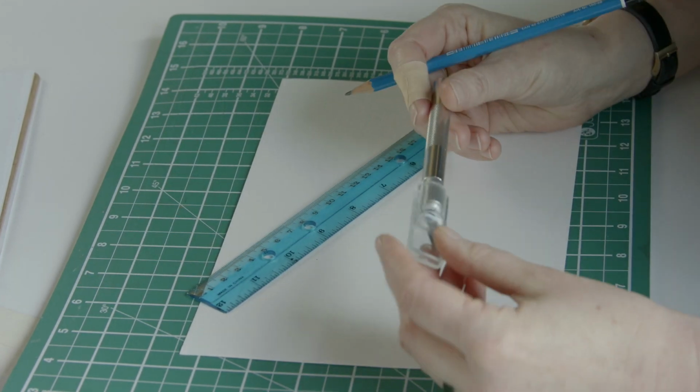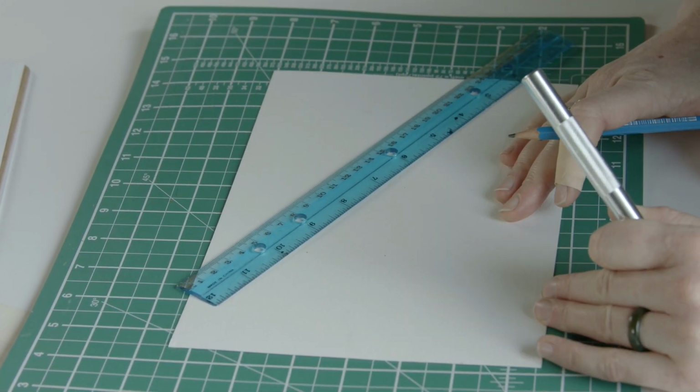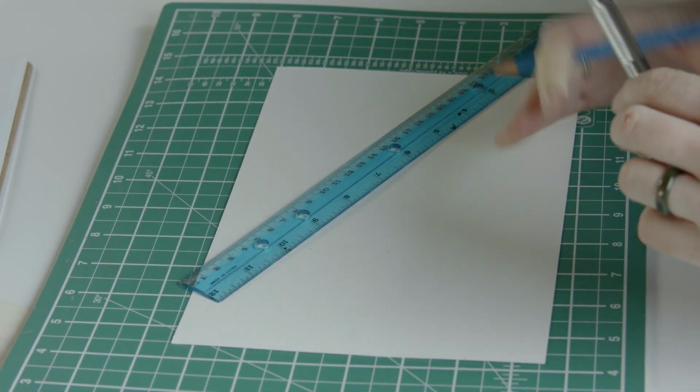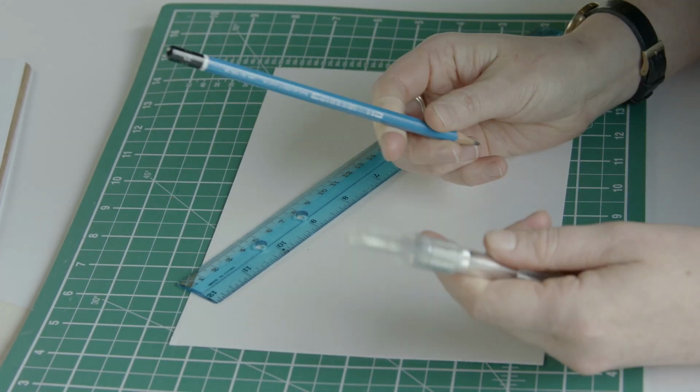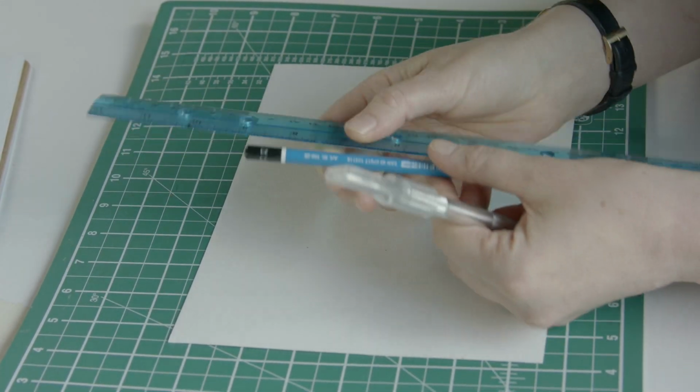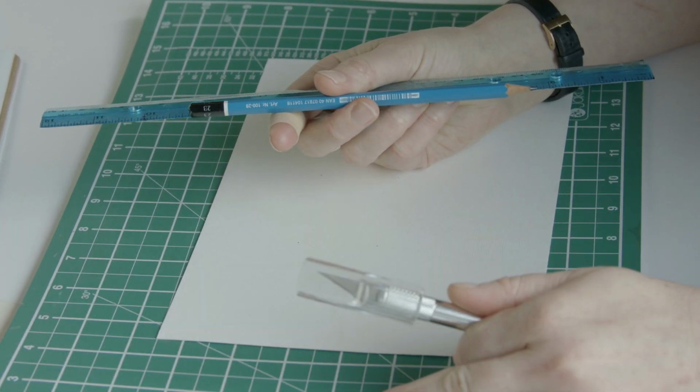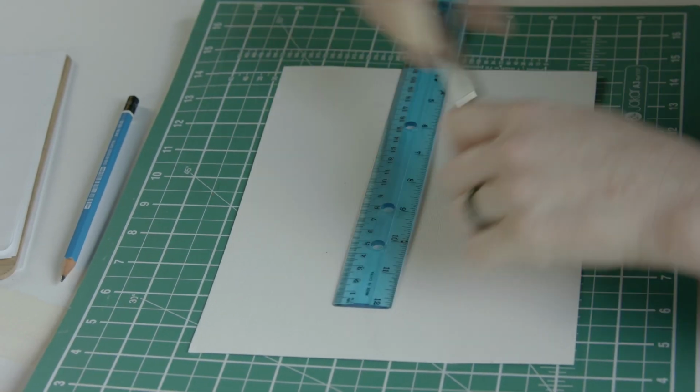So for this activity, you're going to need an A5 or A4 piece of card, any colour, a pencil, a ruler, a cutting knife and a cutting pad. To make a viewfinder, take your piece of card and in the centre of the card, draw a rectangle about 4 centimetres high and 6 centimetres wide.